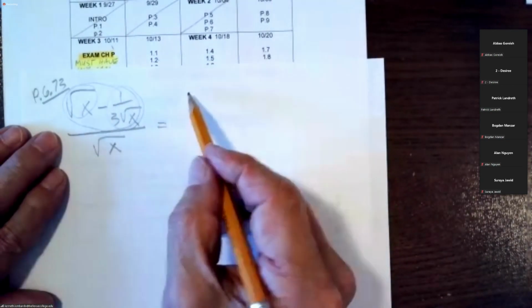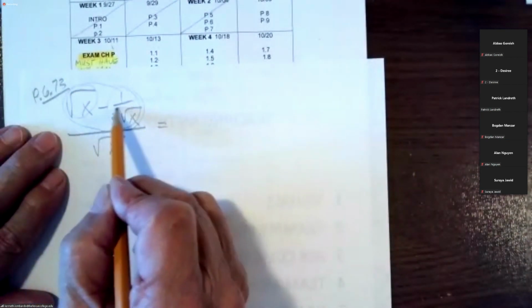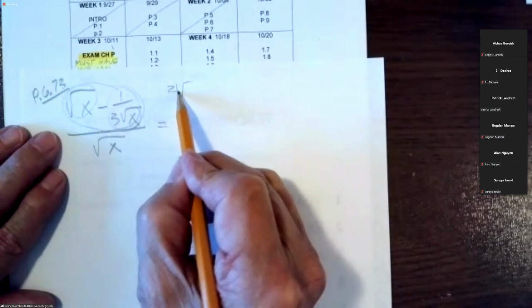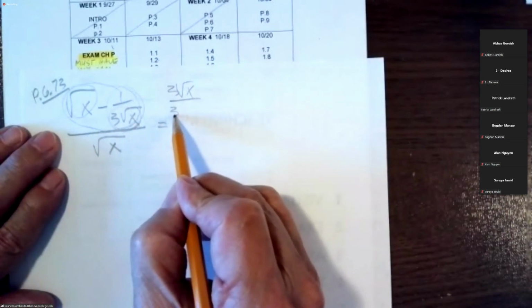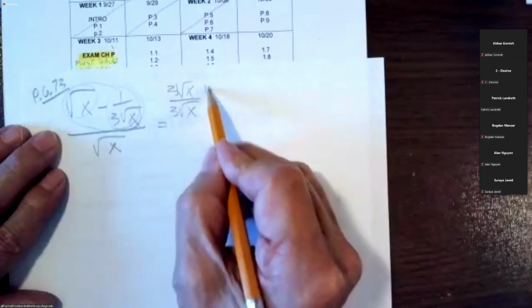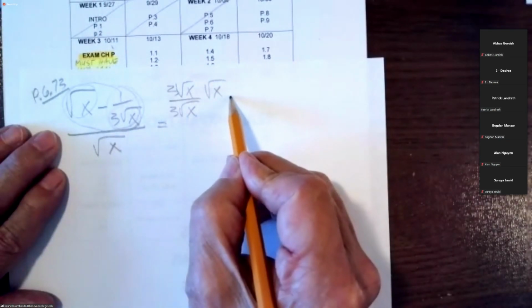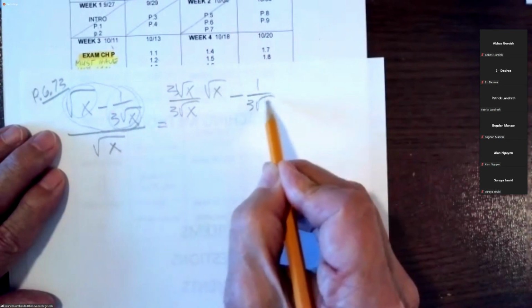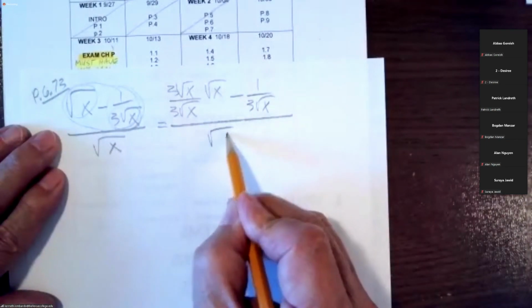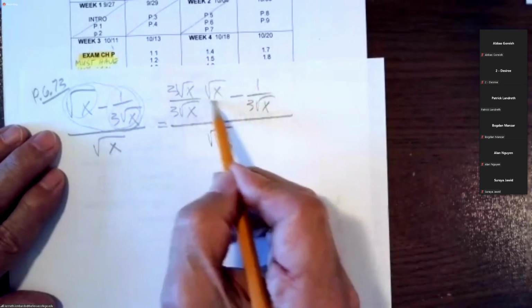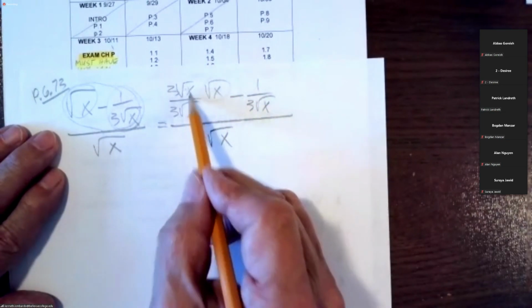So what do we want to do in this numerator? Simplify, take out a common something. Well, we want a common denominator, don't we? We can't combine this value and this value unless they have a common denominator. So I'm going to take this value and multiply it by this denominator: 3 root x over 3 root x times the root x that's there, minus 1 over 3 root x. So that's my new denominator over root x. All I did is take that initial term and multiply to get a common denominator.